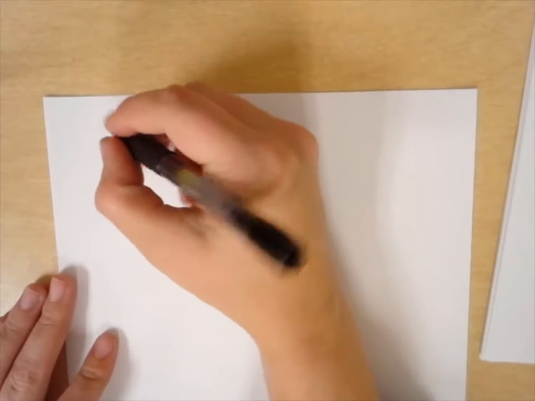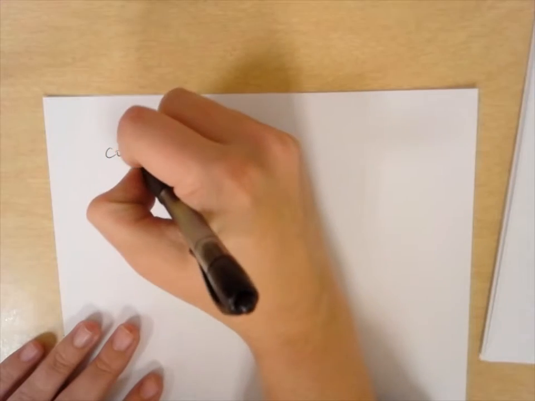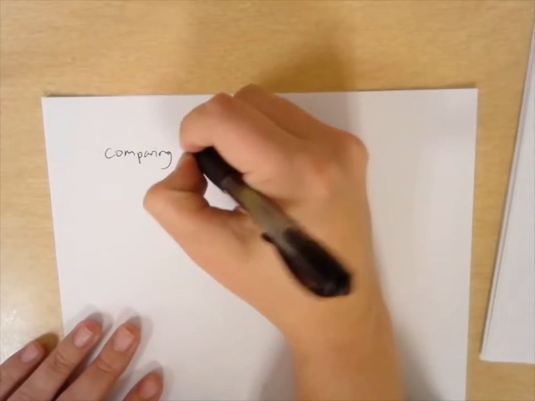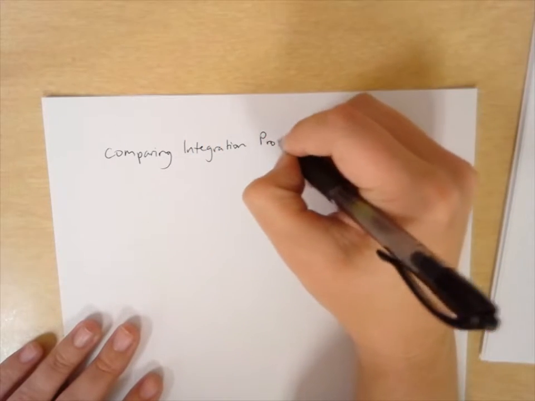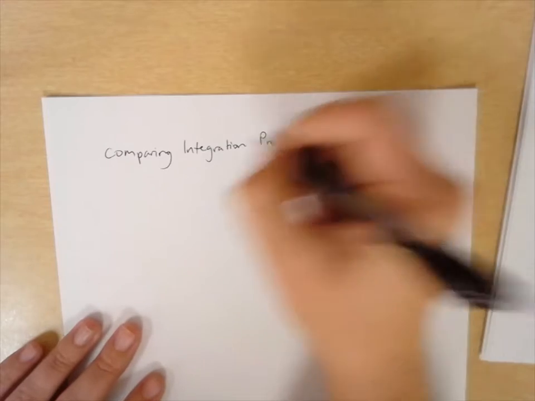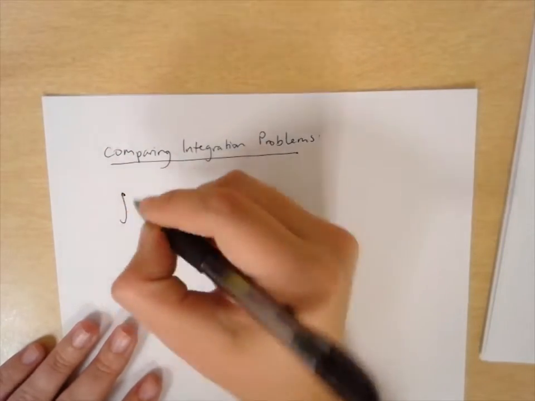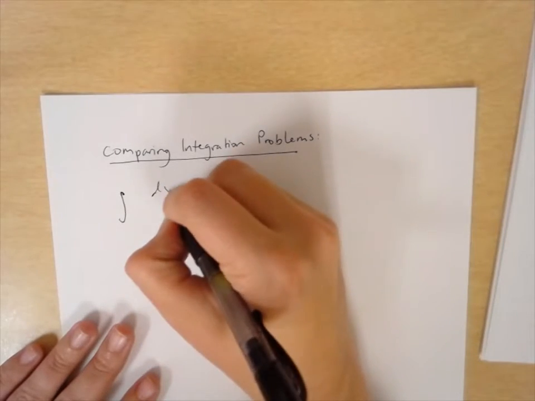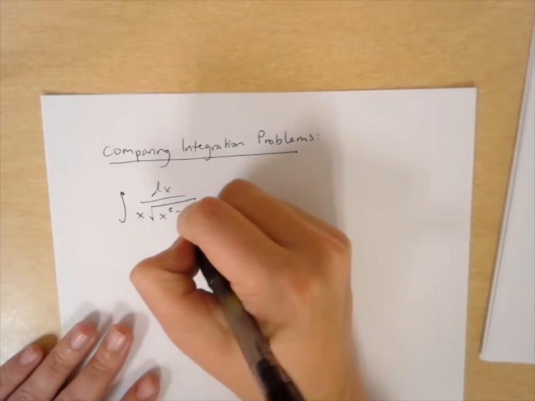Okay. I have just one more little quick set of examples to go through for you, and then I'll leave you alone. What I want to call this topic is comparing integration problems. So let's say we had a radical and we had dx over x radical x squared minus 1.